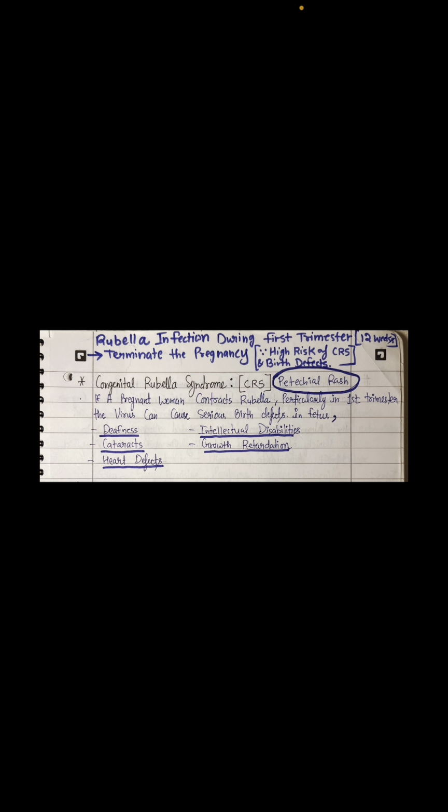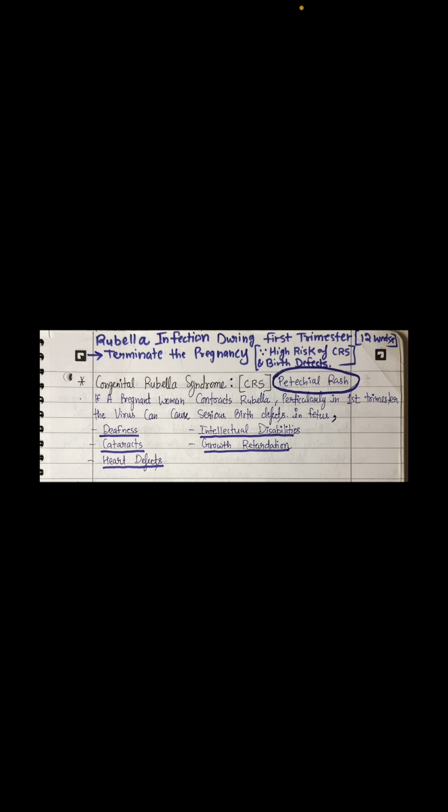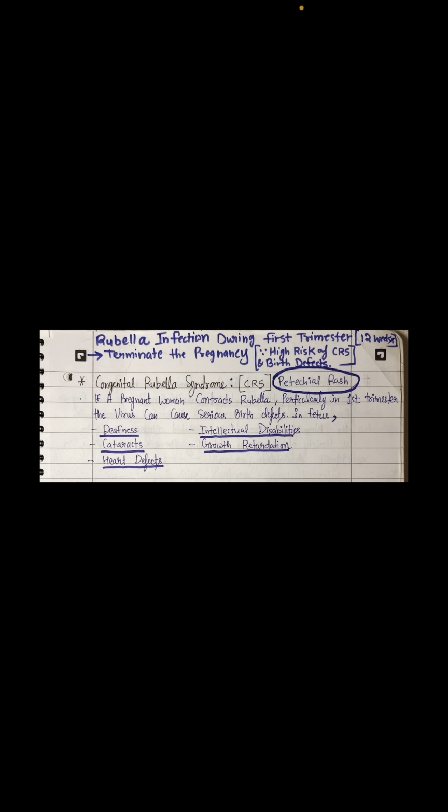if the pregnant woman had rubella, particularly in the first trimester, the virus can cause serious birth defects in the fetus. So a petechial rash we are going to see. There is something written in the corner. Rubella infection during the pregnancy, first trimester, terminate the pregnancy because there is high risk for congenital rubella syndrome. And a lot of birth defects are there. So what we will do with the newborn with deafness, cataract, heart defects, so a lot of complications are there. It's better to terminate the pregnancy and plan for the next pregnancy.